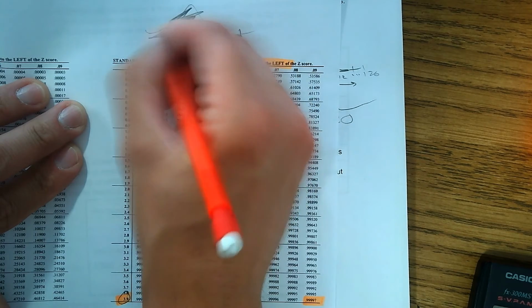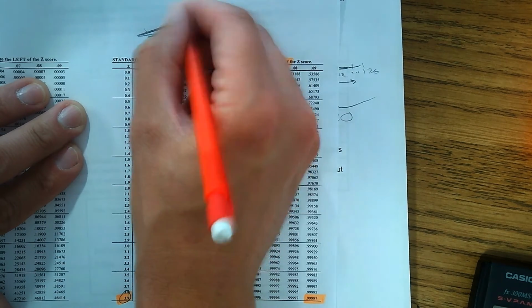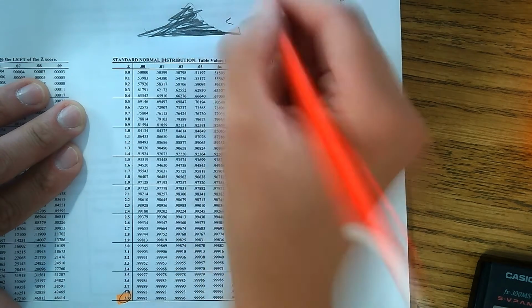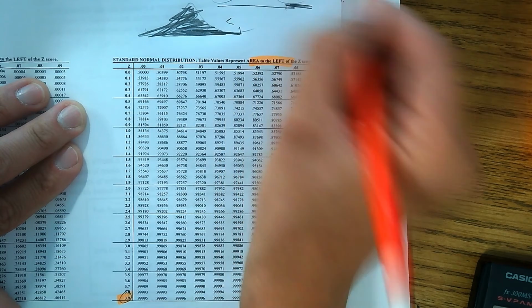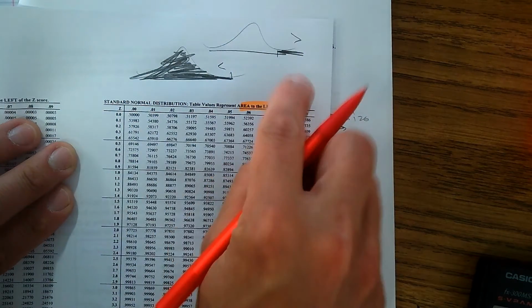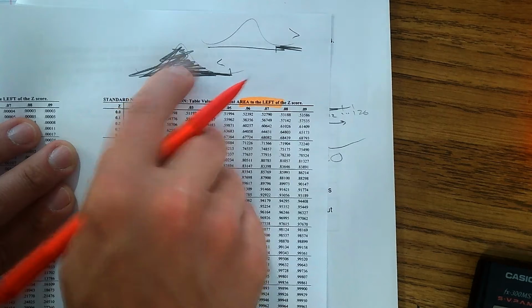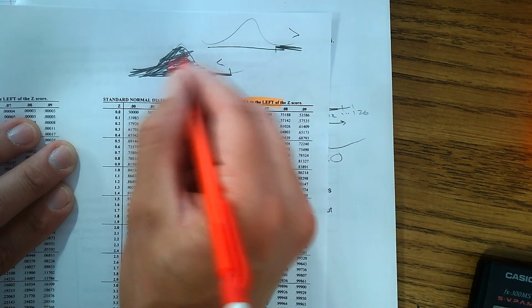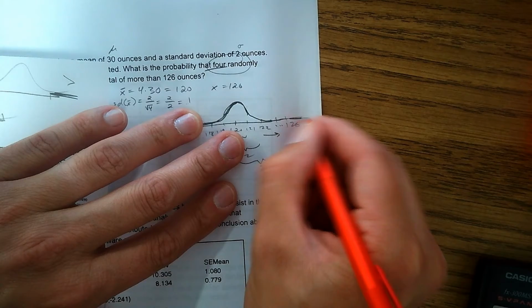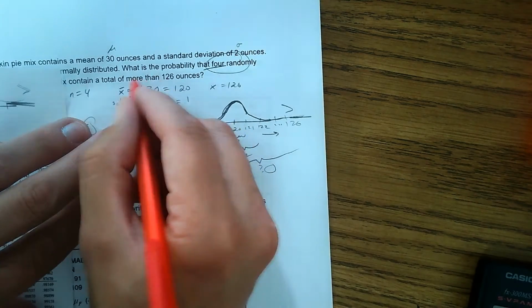We don't want the left side, that's the less than. What we want is the right side shaded, the greater than. This table gives us the left side shaded probability, and we want more than 126.